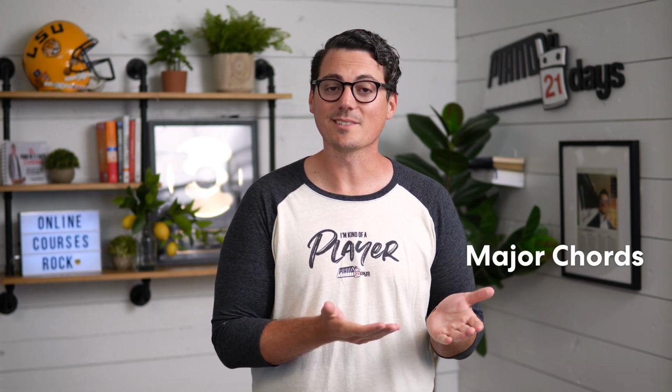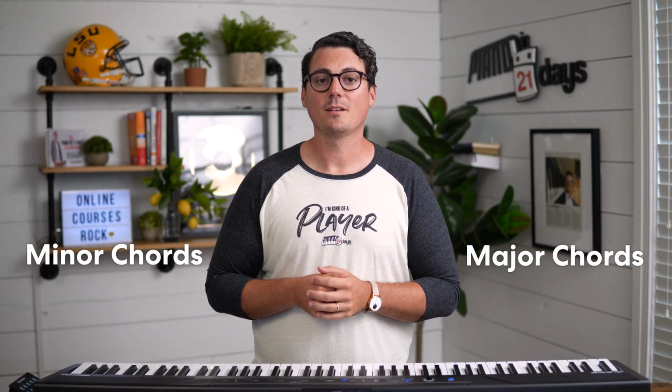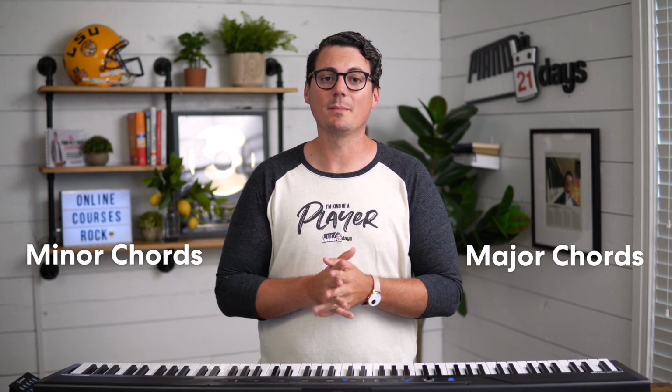There's actually 27 different types of chords on the piano, most of which you will probably never use, but two types that you will definitely use all the time are major chords and minor chords. Major chords are the most commonly used type of chord in popular music, and minor chords are the second most commonly used. But what's the difference between them?